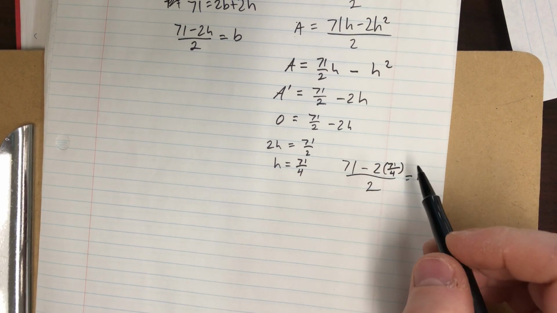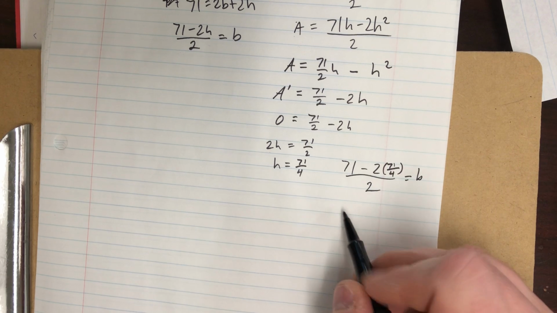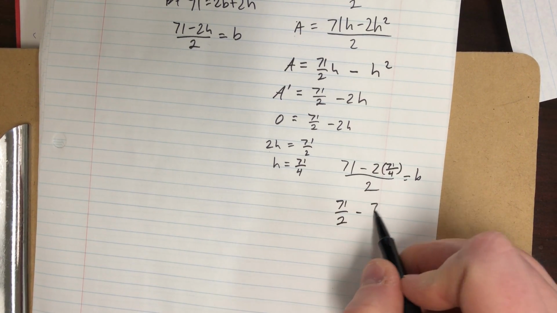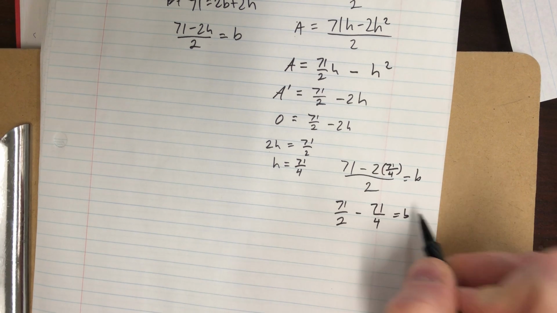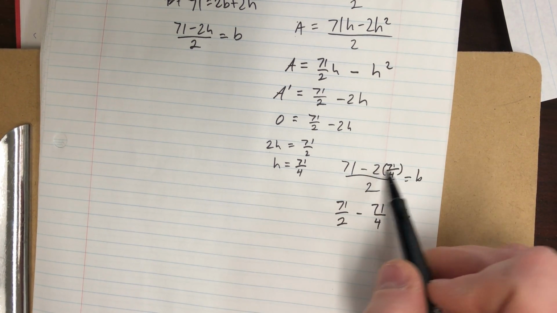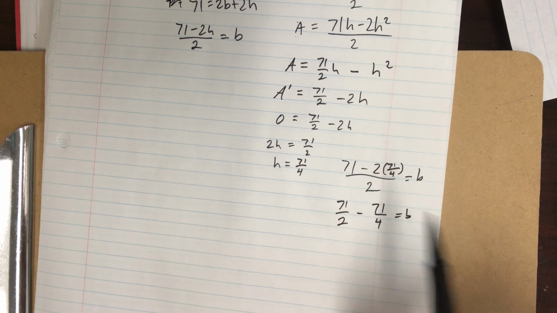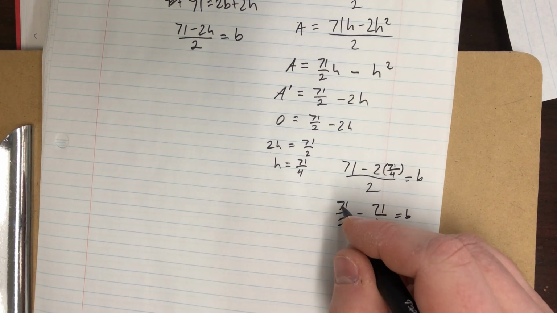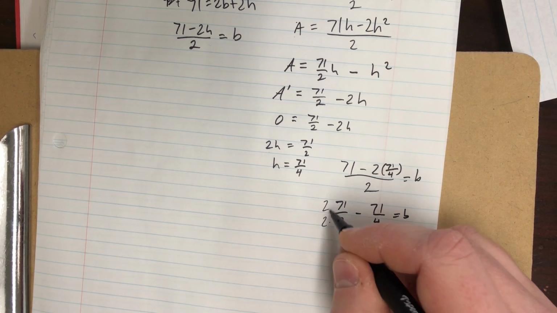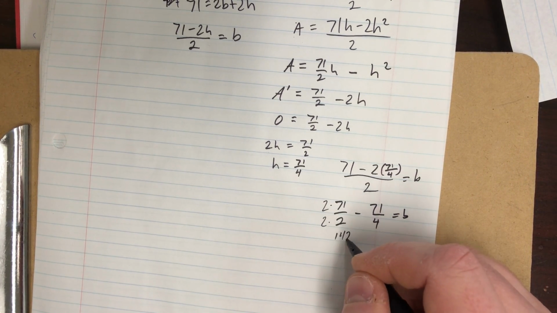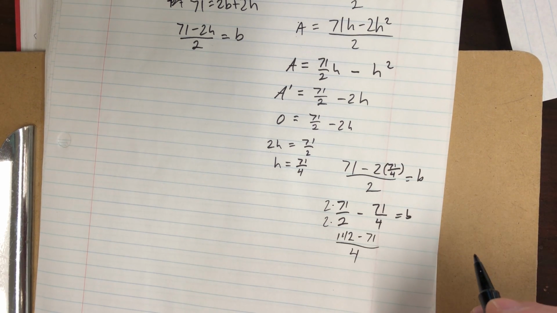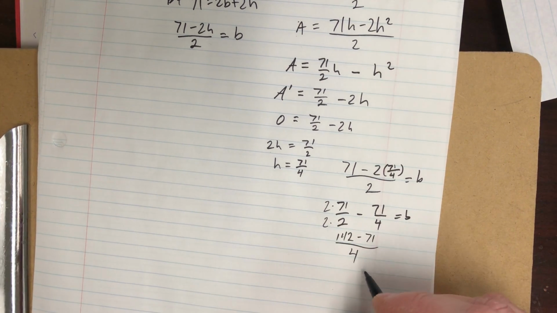So that's 71 over 2 minus, the 2's cancel, 71 over 4. You see that I put them both over 2, so then it was 2 times 71 over 4 divided by 2. The 2's cancel. I've got to make this have the same denominator, so that's times 2 times 2. So that's 142 minus 71 over 4, which is 71 over 4.